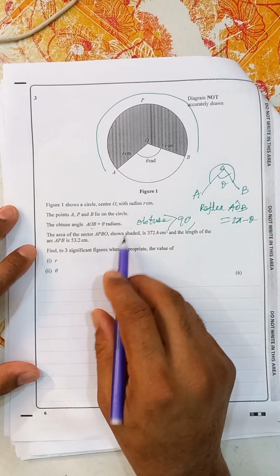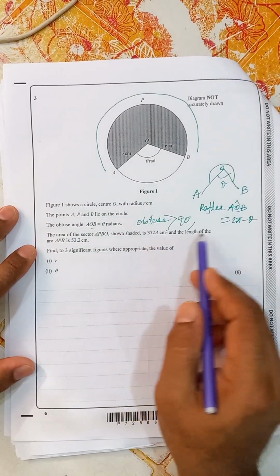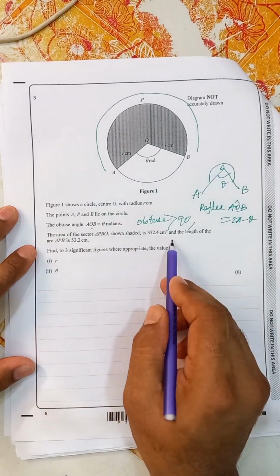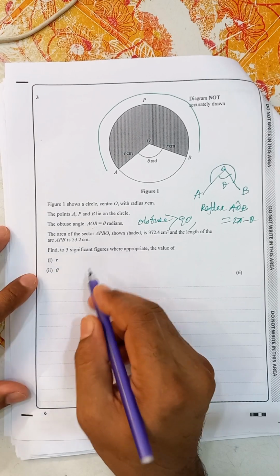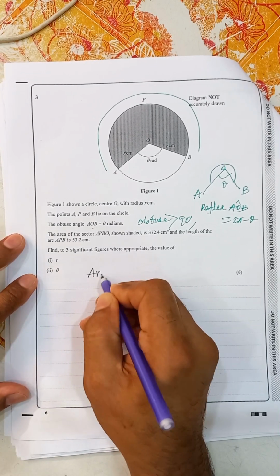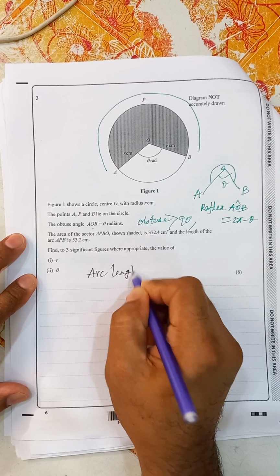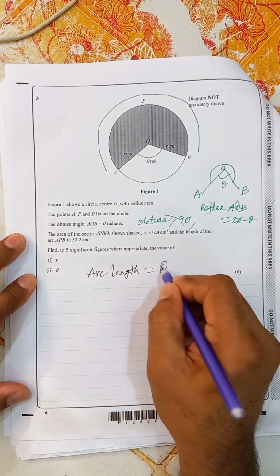Now the area of the sector APB, that shaded portion, is given, and also the length of the arc is given. So we apply the arc length formula and the sector area formula. Let us do the arc length first. Arc length equals theta r.